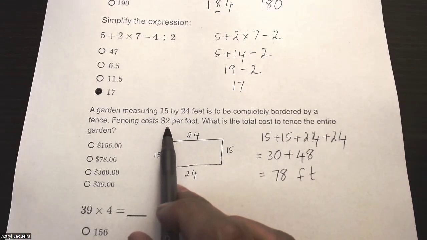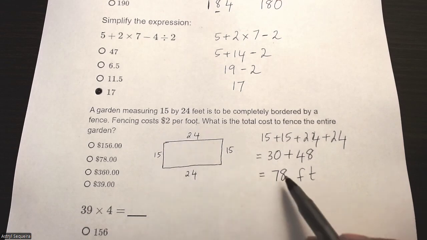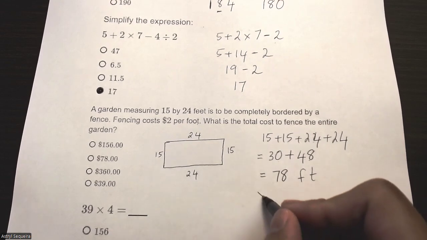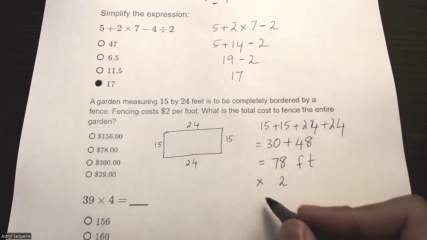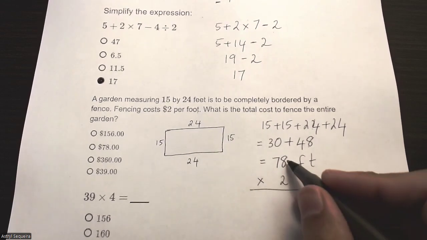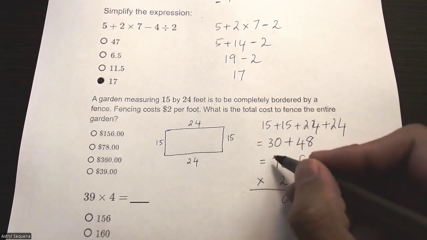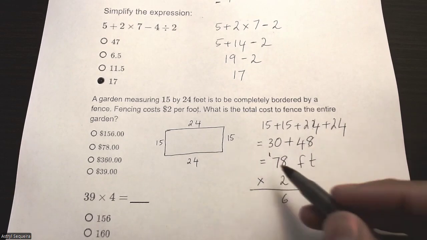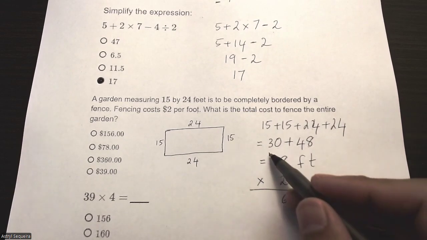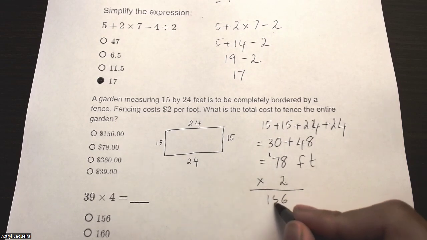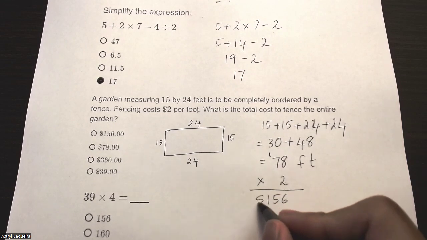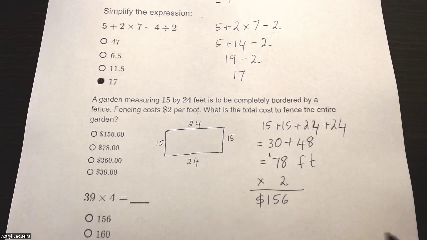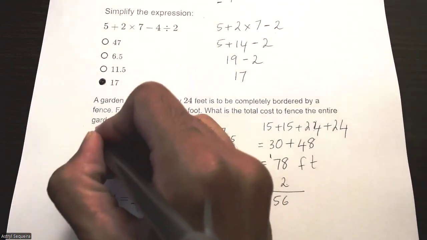It costs $2 per foot, and I have 78 feet. So I'm just going to multiply this by 2. 8 times 2 is 16. I carry the 1. 7 times 2 is 14, plus 1 is 15. So my final answer is $156, which is the first option here.